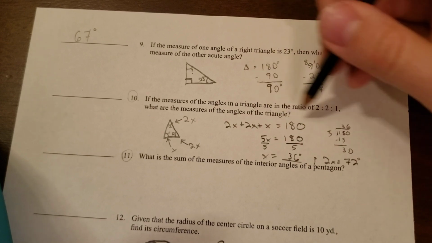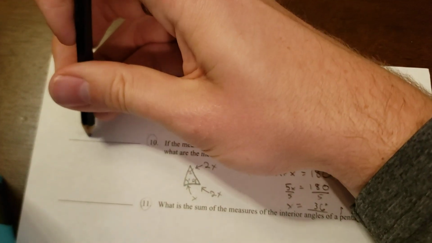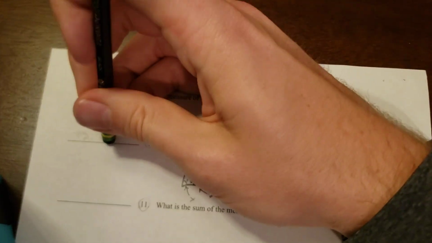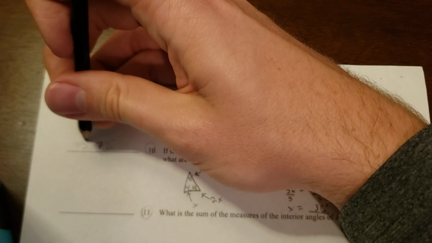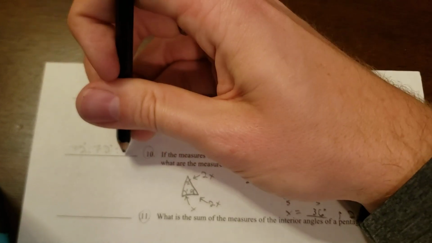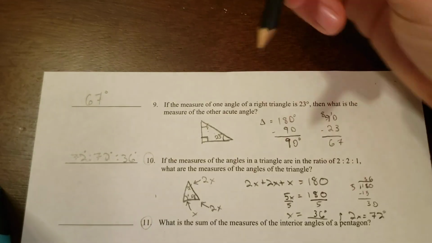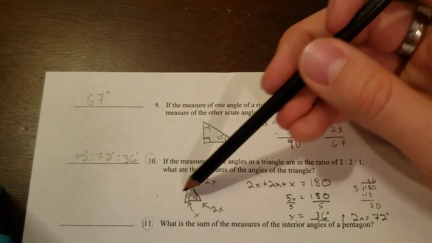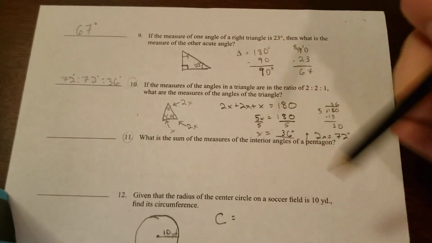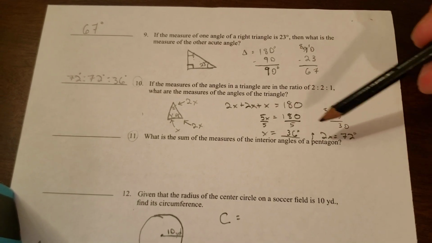So the ratio of our angles is 72, 72, and 36. I'm also going to put the degrees up there. So 72 degrees, 72 degrees, and 36 degrees. You could write that in a few different ways. You could draw a triangle with those angles. Either way, that's fine.